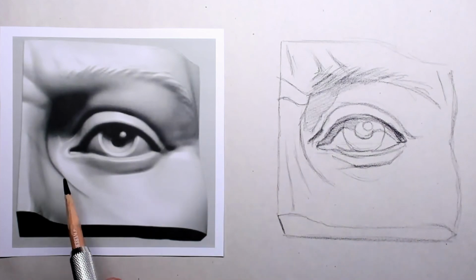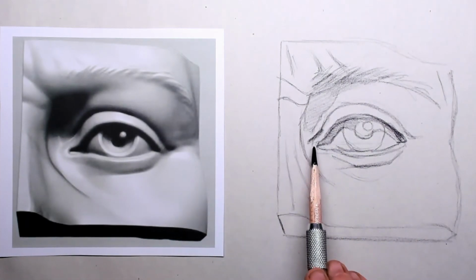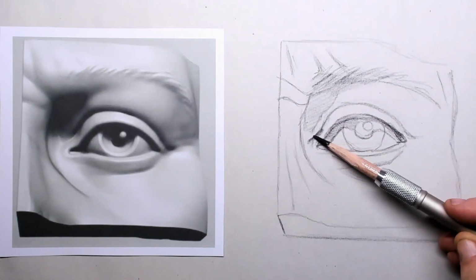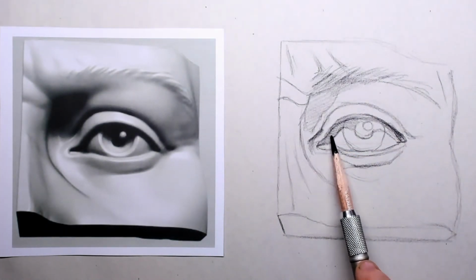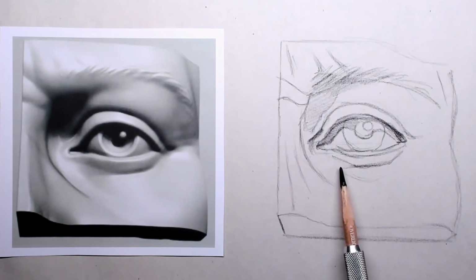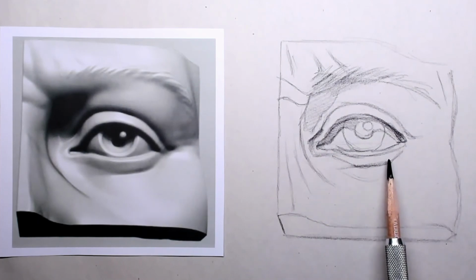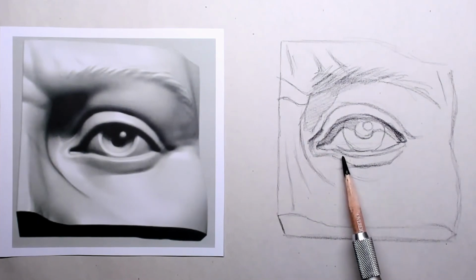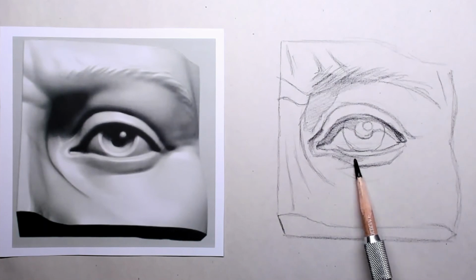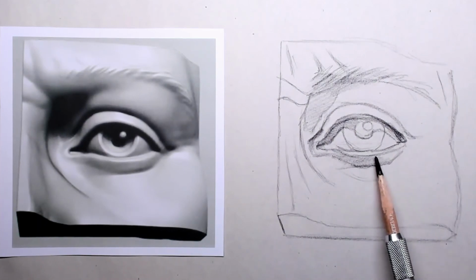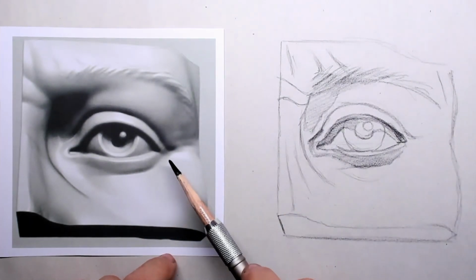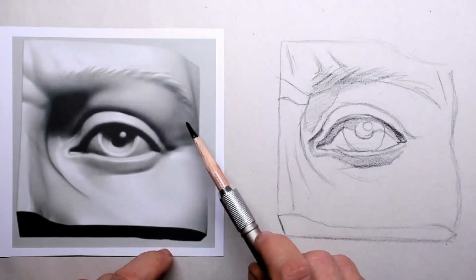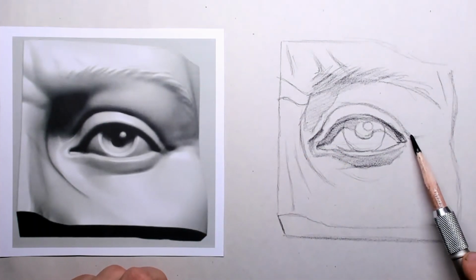Now I know where the eye socket is, and this is the inner corner of the eye. And you can see that there are highlights and lowlights there inside too. And also for the lower eyelid, that part is catching a lot of shadow except for the inner eyelid. And here you can see some wrinkles going on the side of the eye.